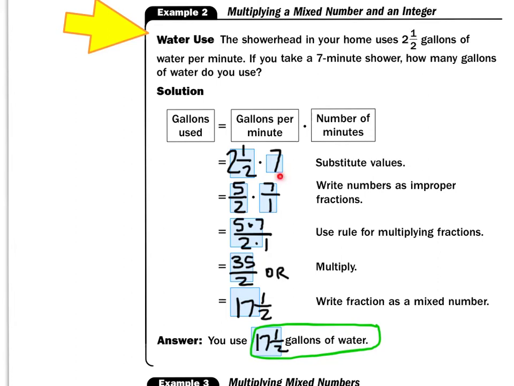So I just multiply, numerator times numerator. So 5 times 7 on top, 2 times 1 on the bottom, which gives me 35 over 2, or as a mixed number, it would be 17 and 1/2. So you would use 17 and 1/2 gallons of water.